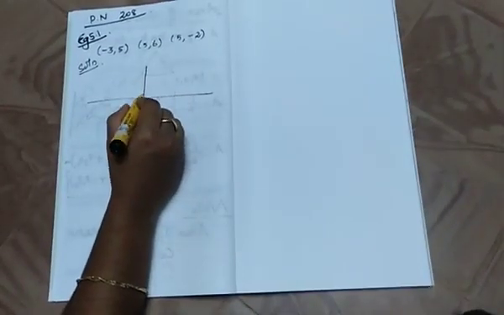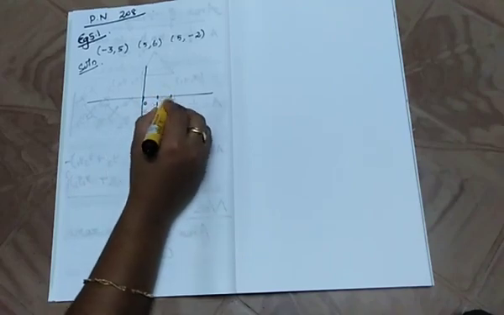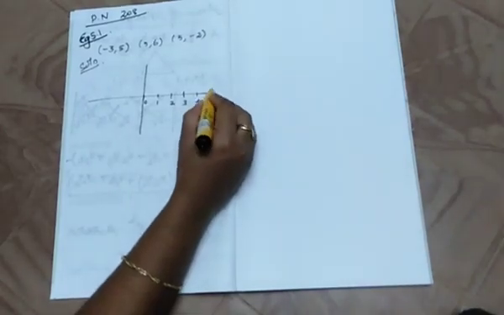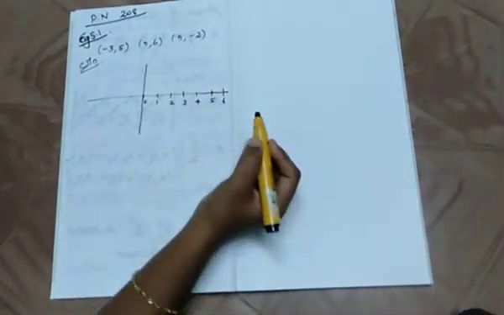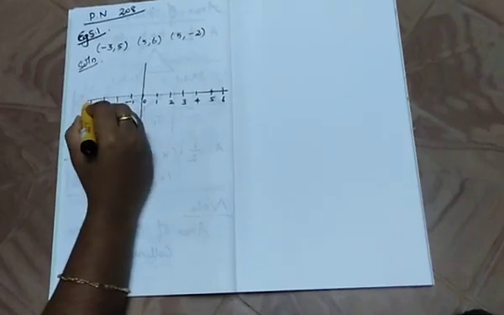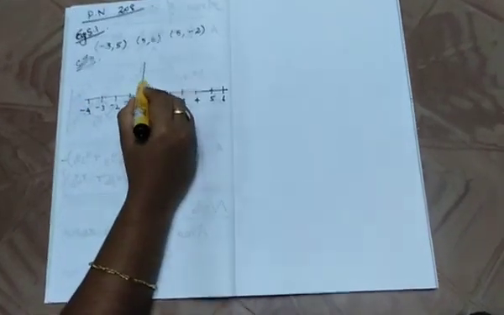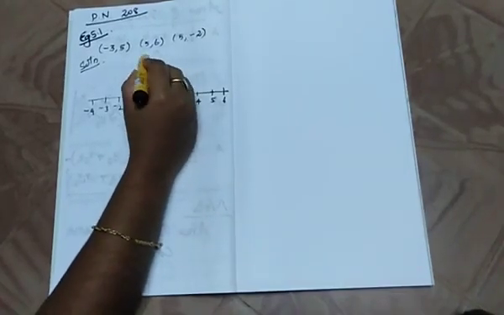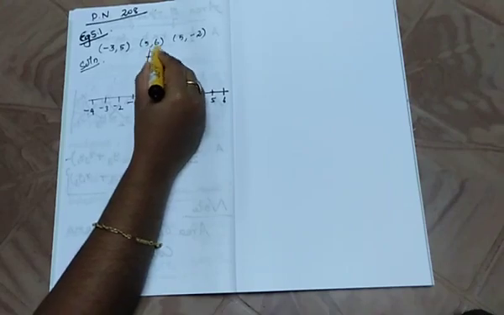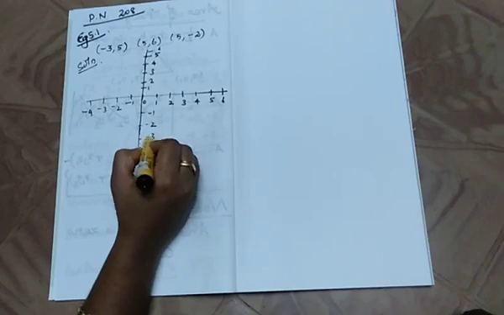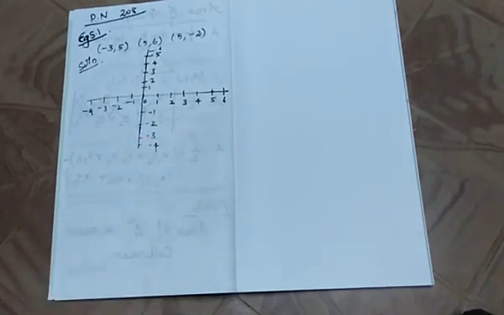The middle value is 0, then 1, 2, and minus 1, minus 2, minus 3, minus 4. This is just to plot the points and form a triangle.